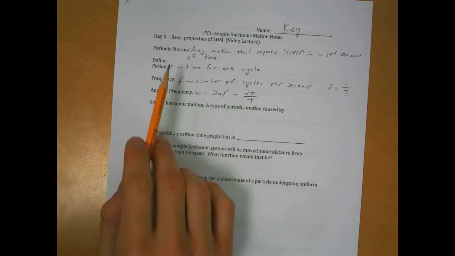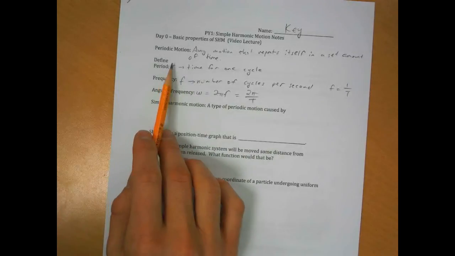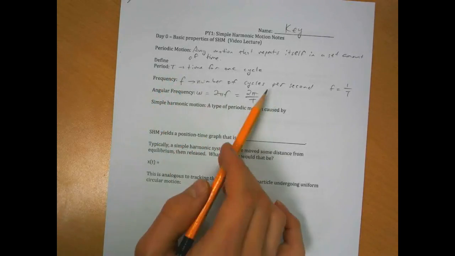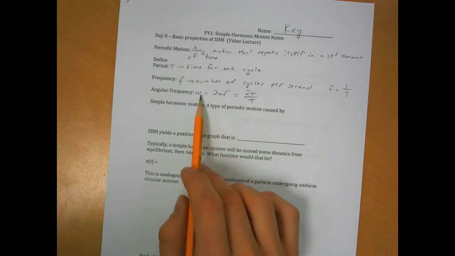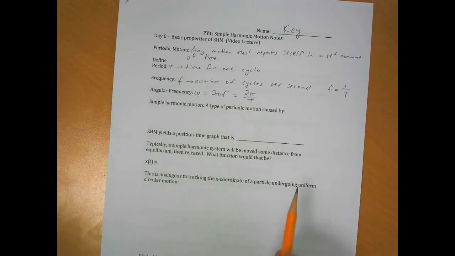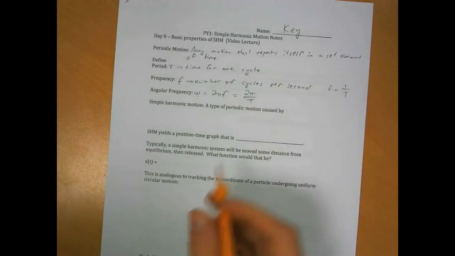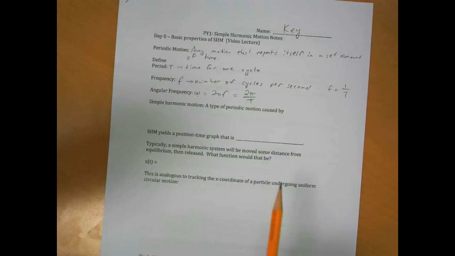So those are just some definitions. Period, time for one cycle, T. Frequency, number of cycles per second, f is 1 over T. Angular frequency is 2 pi f or 2 pi over period. So those are some quantities that are important in any periodic motion.